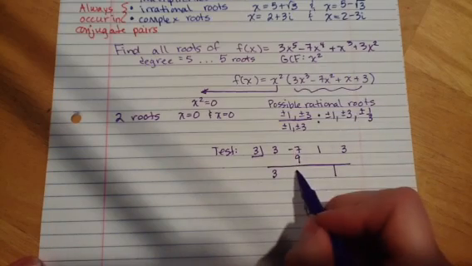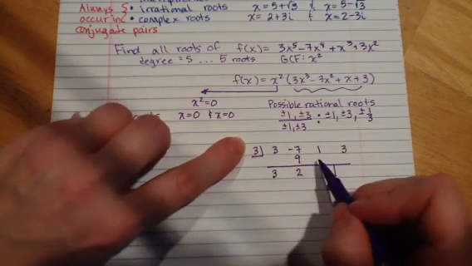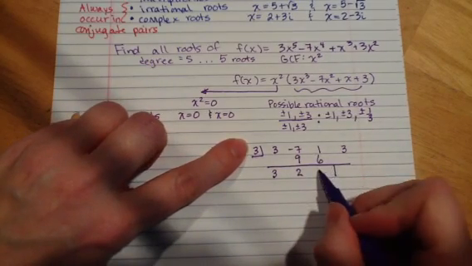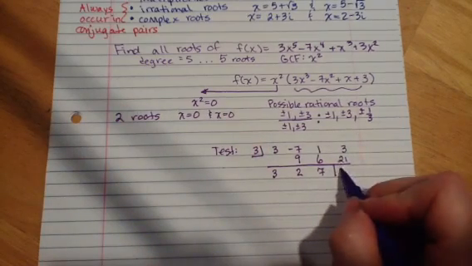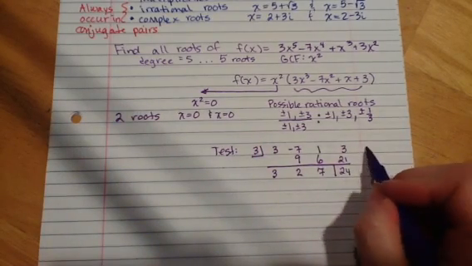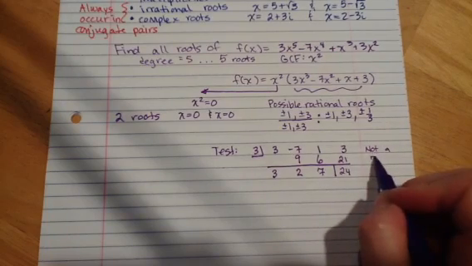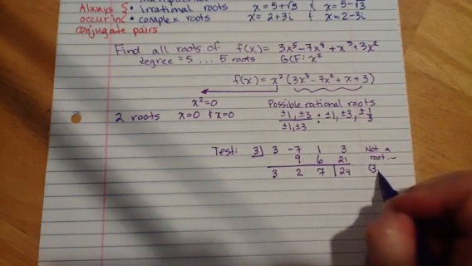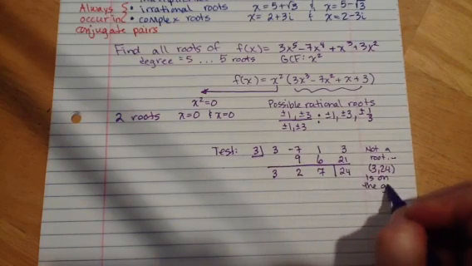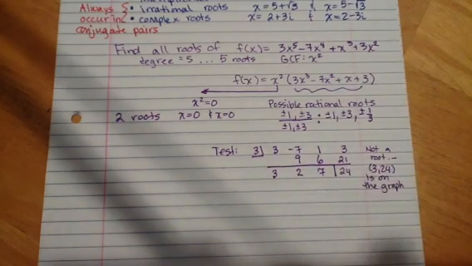Add -7 to 9, I get 2. 2 times 3 gives me 6. 6 plus 1 is 7. 7 times 3 is 21. And 21 plus 3 is 24. So it's not a root, but that does tell me that 3, 24 is on the graph, in case I'm interested in graphing this later.